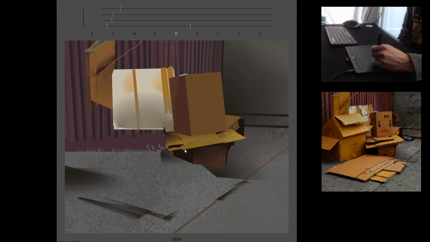All right, what am I doing here? Let's put in these other pieces real quick. What about this right here? Oh god, totally wrong color.